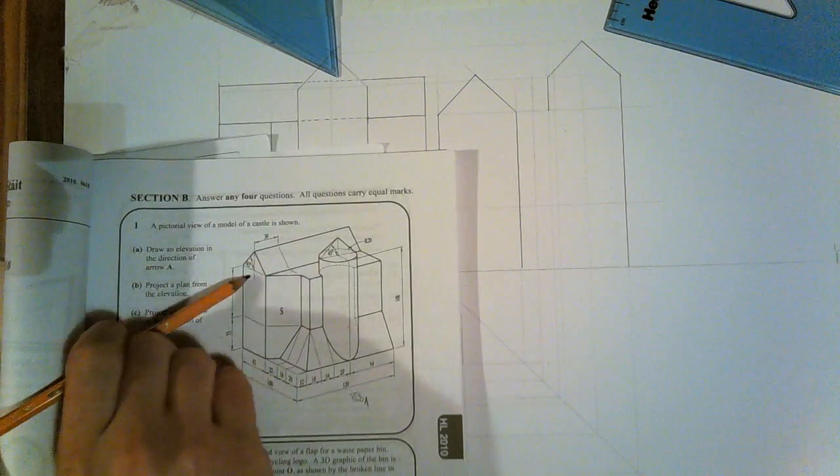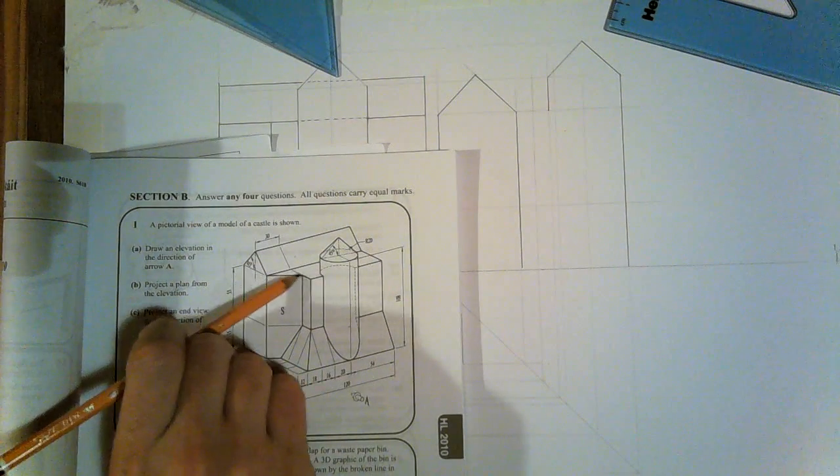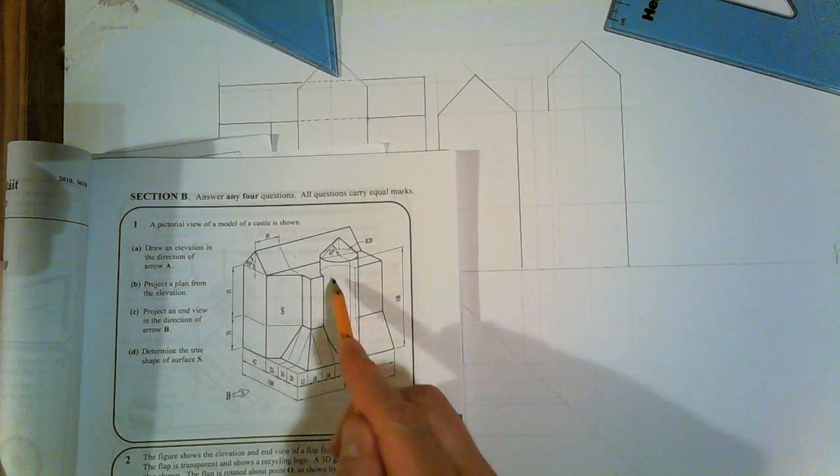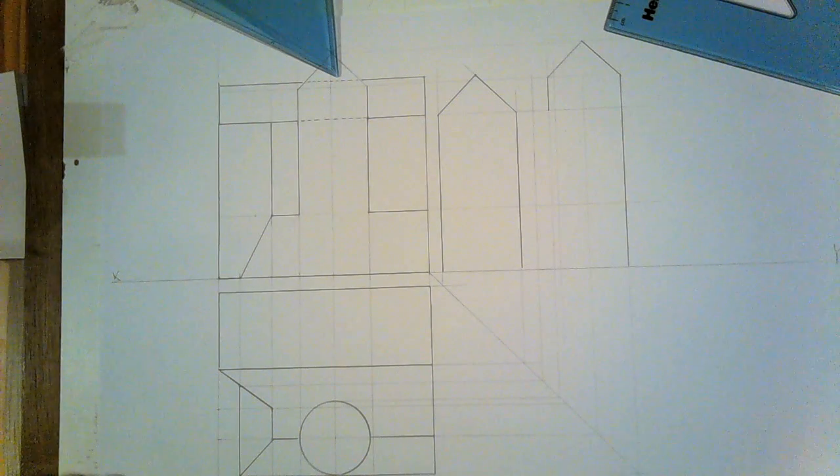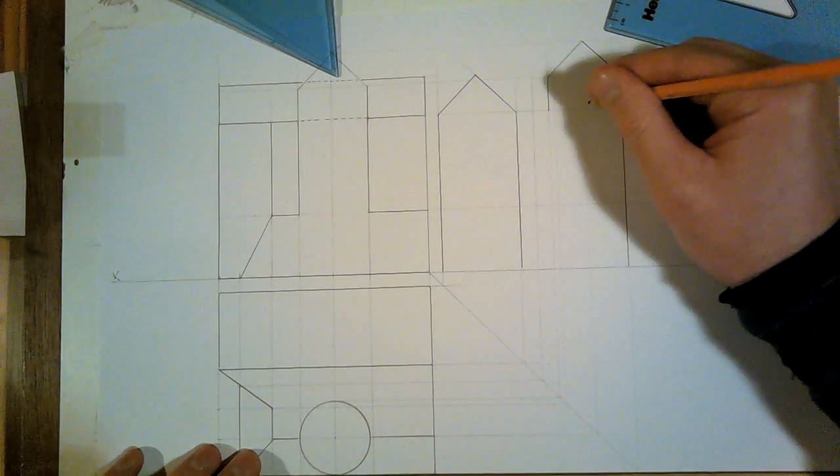So looking in the end view, our surface is coming out this point here. So we follow that up here. There.